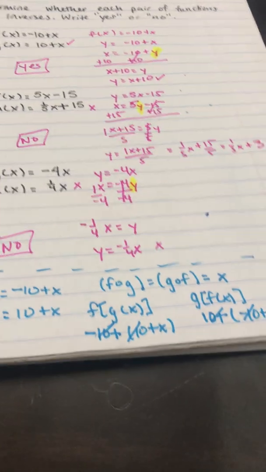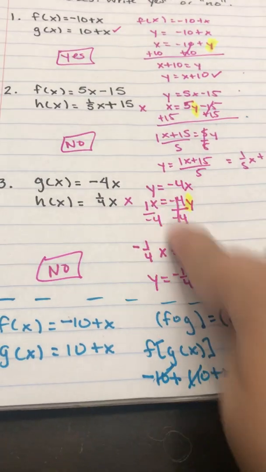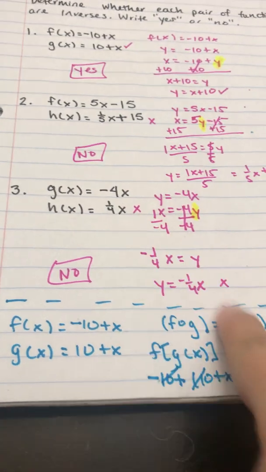But for this lesson, when you're checking if they're inverses, you can just solve for one of the inverses and check if they match up.